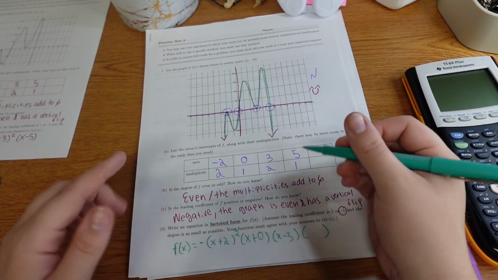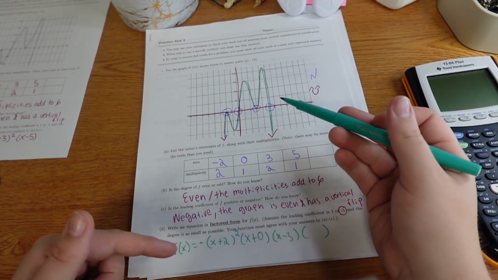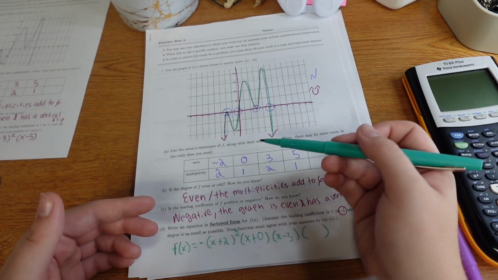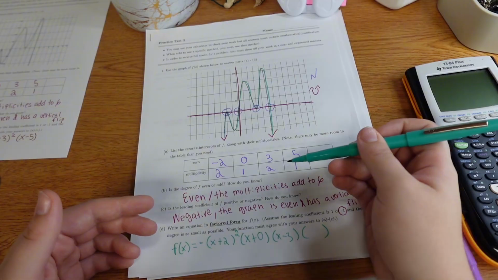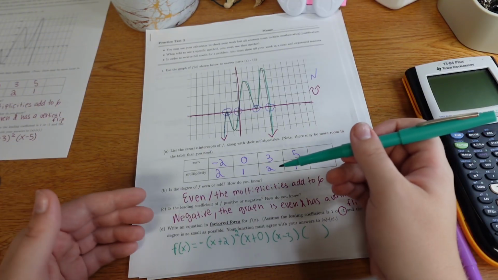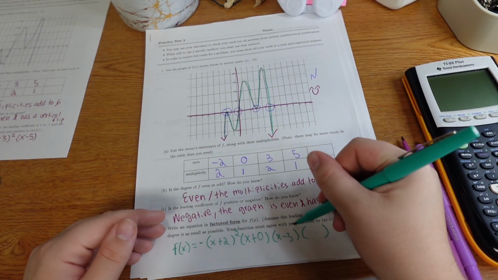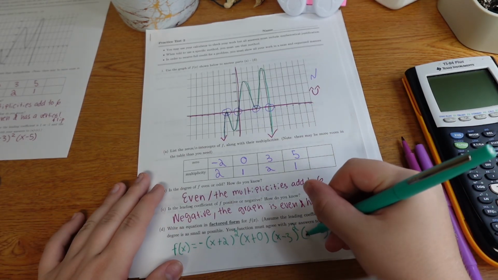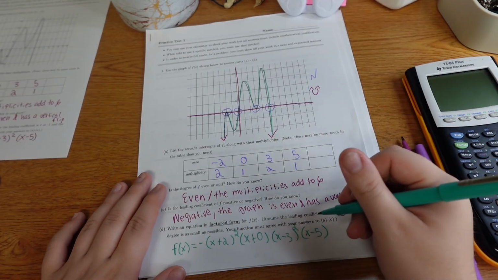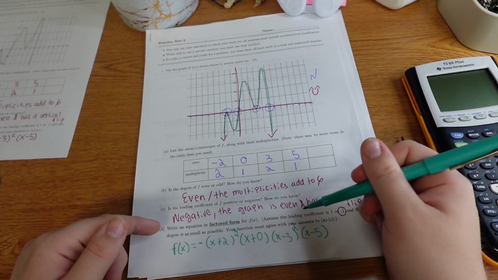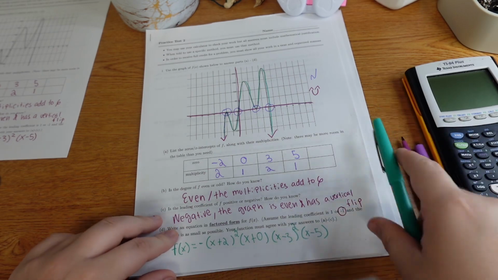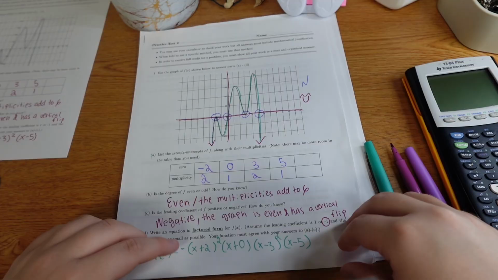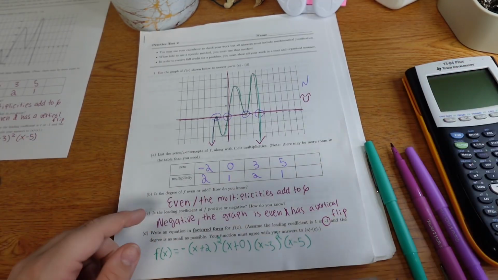Remember, we're switching that sign. So it's x minus 3 because in our table above it was a positive 3. In our table above we also see that it had a multiplicity of 2. So because it has a multiplicity of 2, we're going to put that exponent there. Then we're going to go ahead over here and do x minus 5. Remember, 5 is positive. We're flipping that sign to negative 5. Okay, and that is going to be all for problem 1. I'm going to pause here and then go on to the next problem.